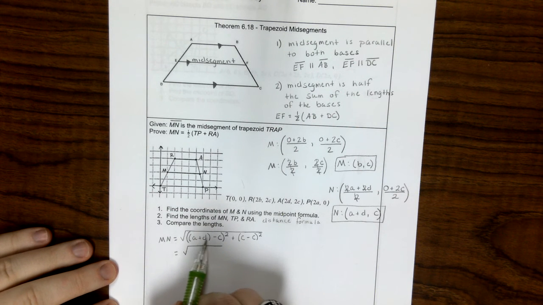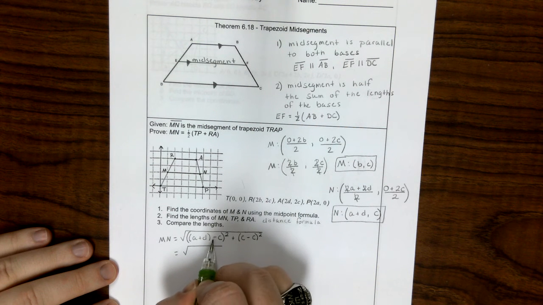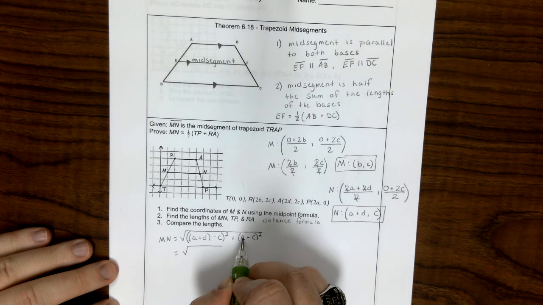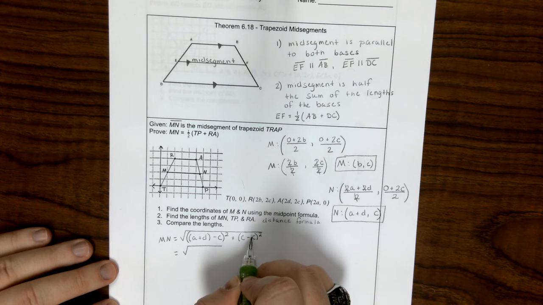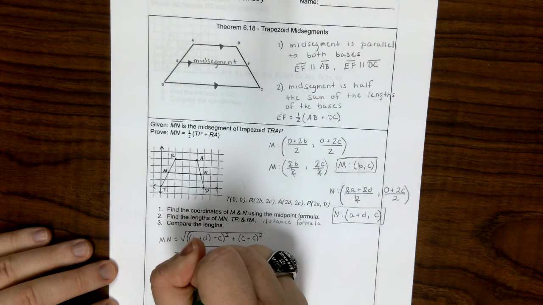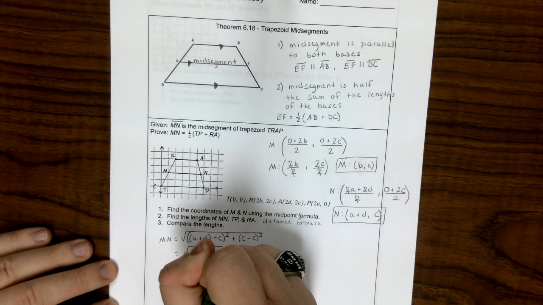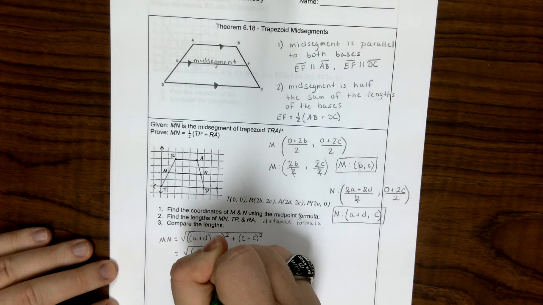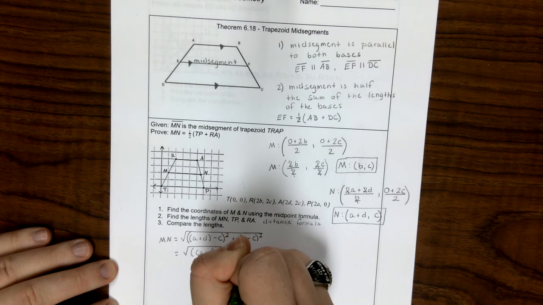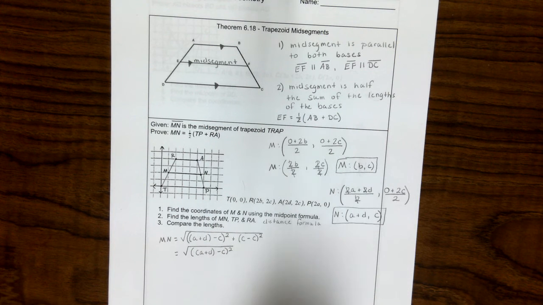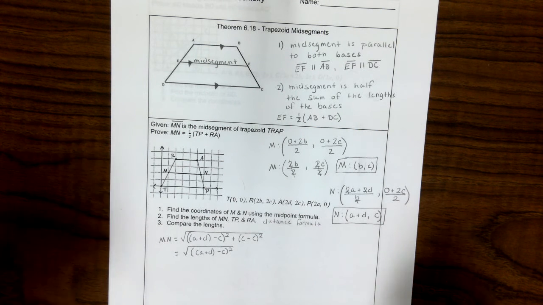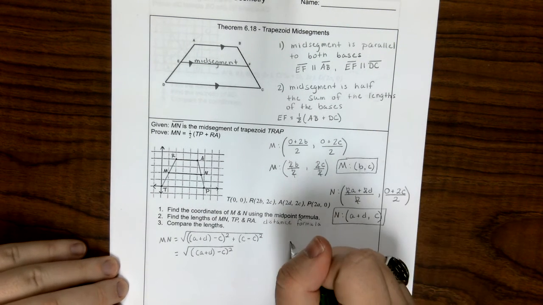So look inside here. Can you simplify any variables in here? No, because you got 3 different ones. So that part's going to stay the same. This one, C subtract C, that's 0. So that's really just gone. So we're going to write what we have left. All right.